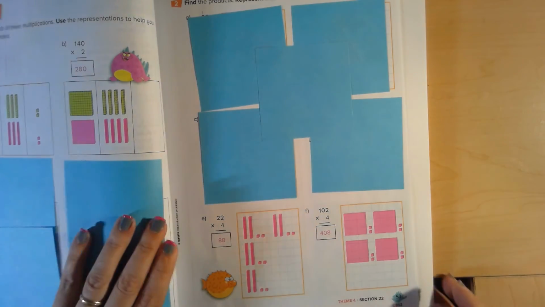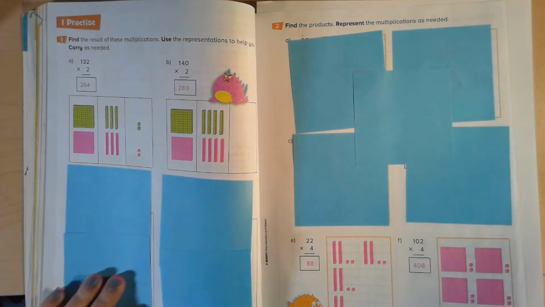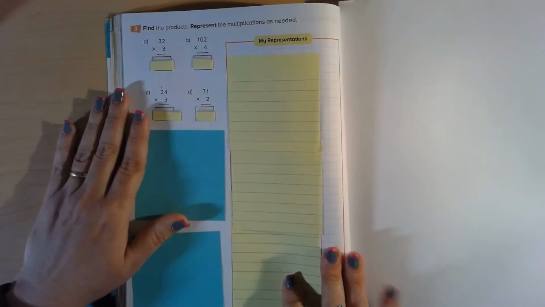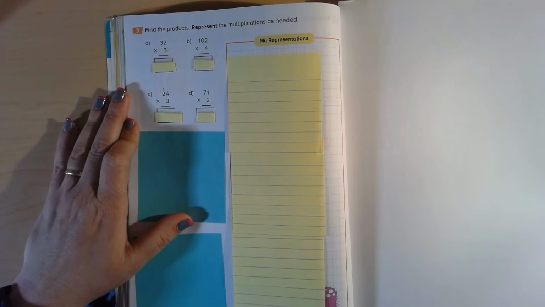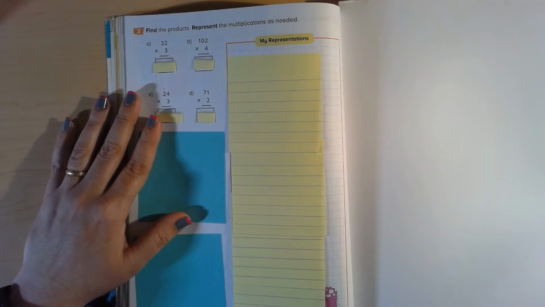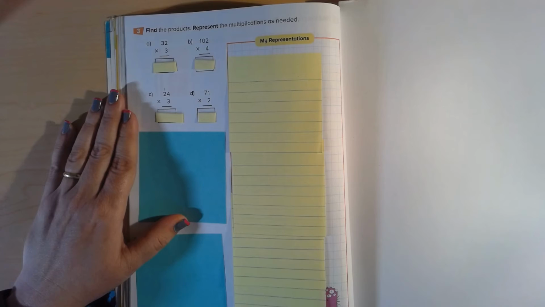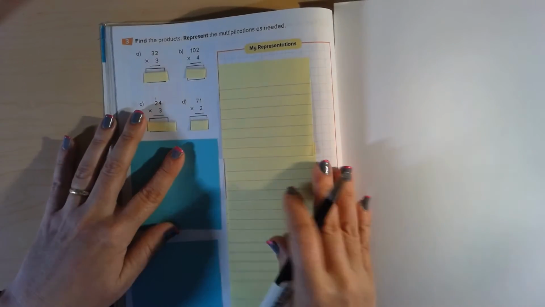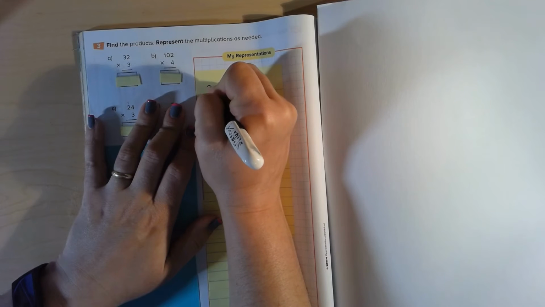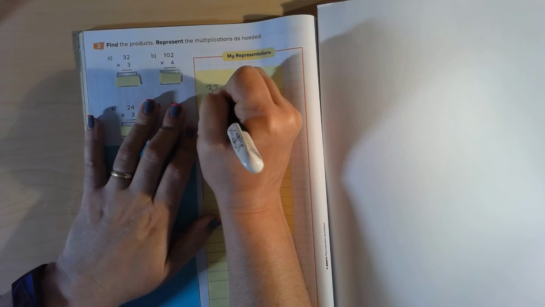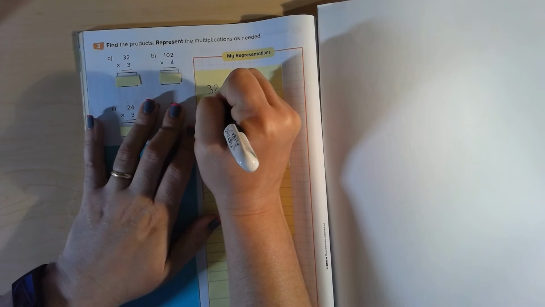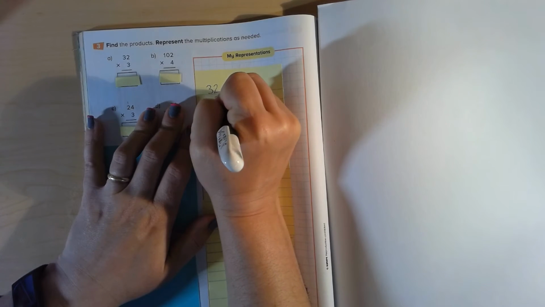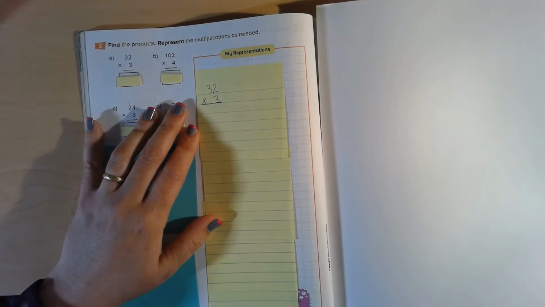I hope that's working for you. Let's move on. Okay. Find the products, represent the multiplications as needed. 32 times 3. Let's look at this.